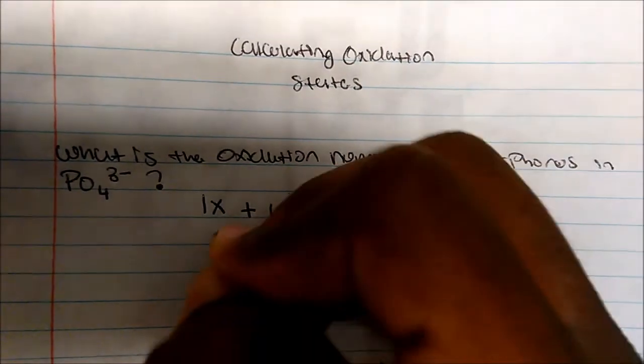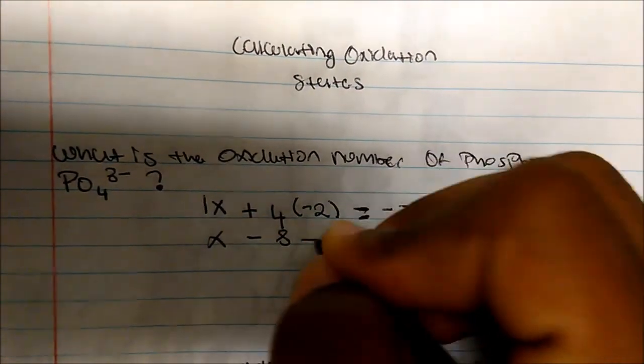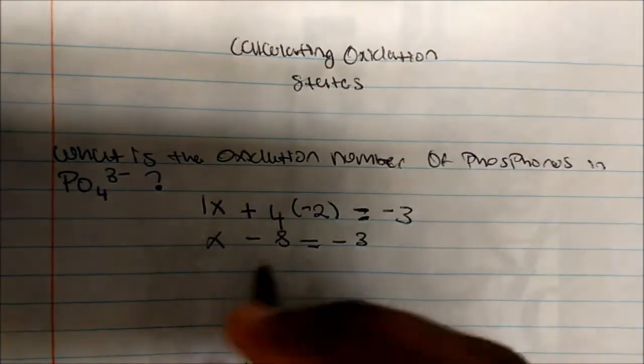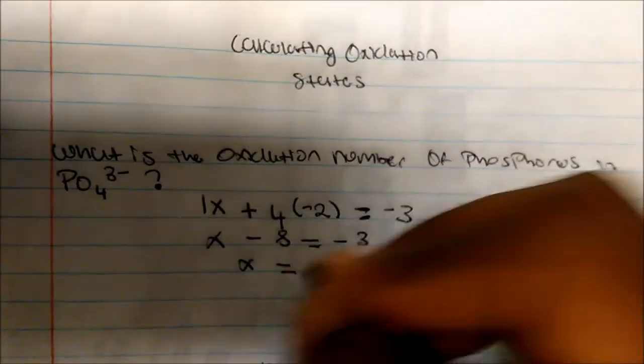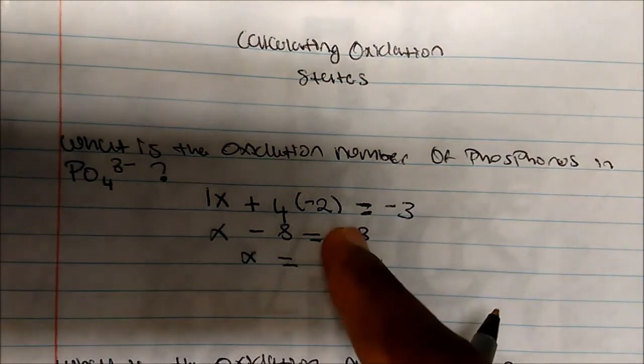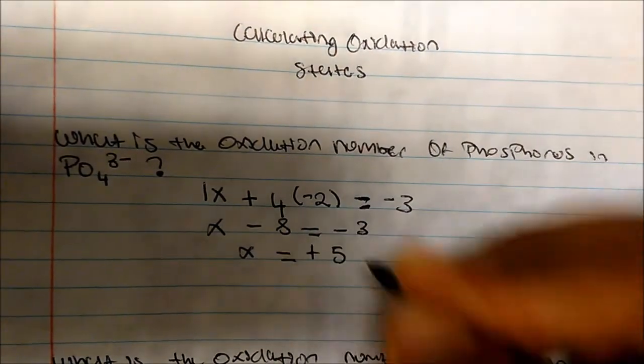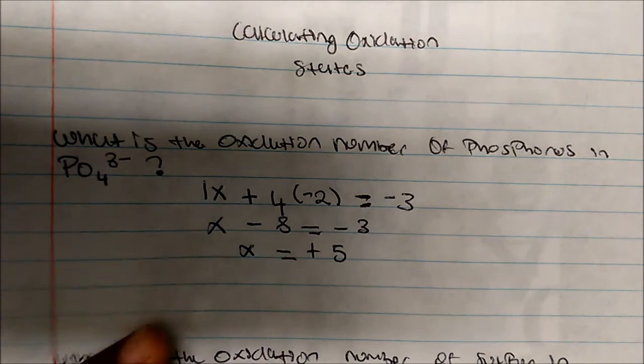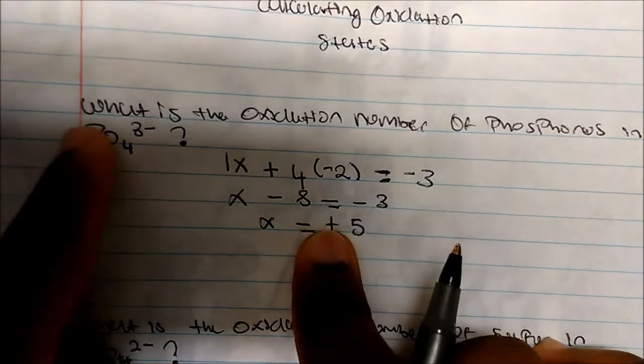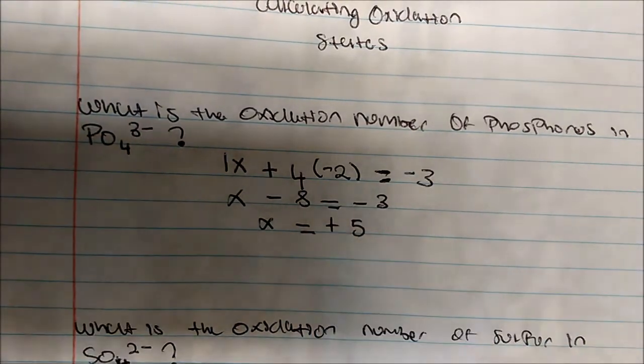And so if that is the case, we have X minus 8, and that is equal to -3. So simply, if we want to solve for X, then X must be, if we add 8 on both sides, +5. Okay, and so +5 will be the oxidation state of phosphorus in PO4 3-.